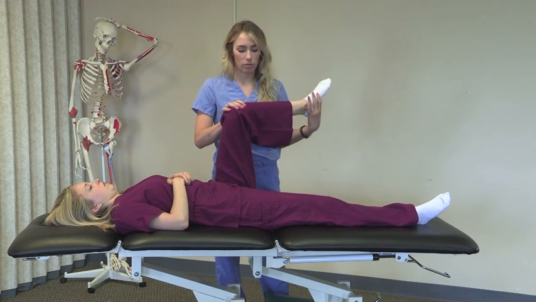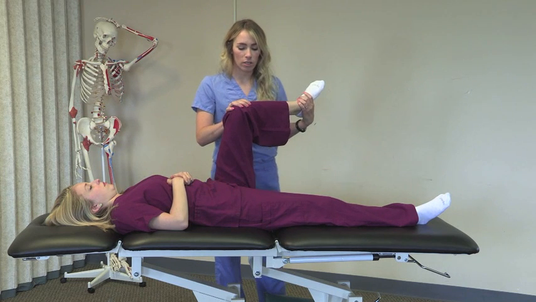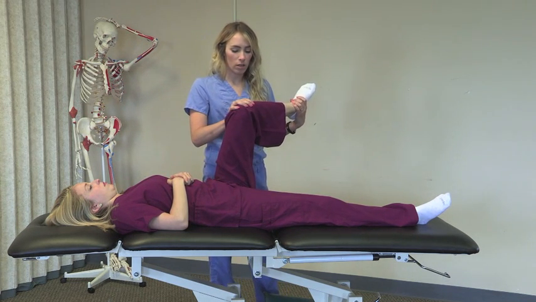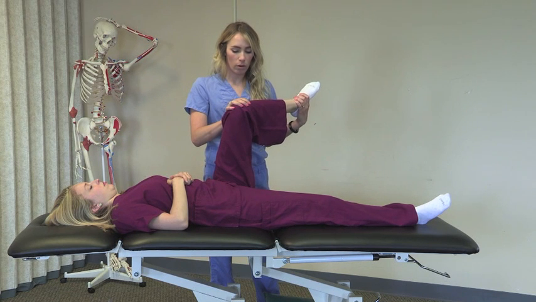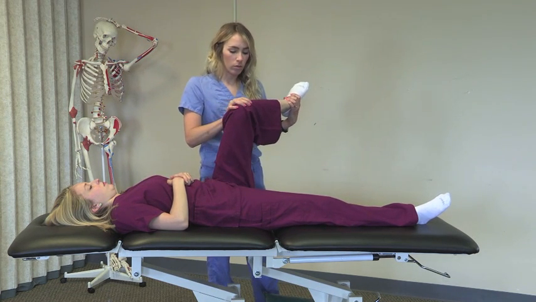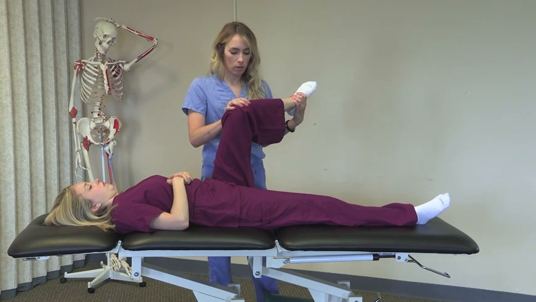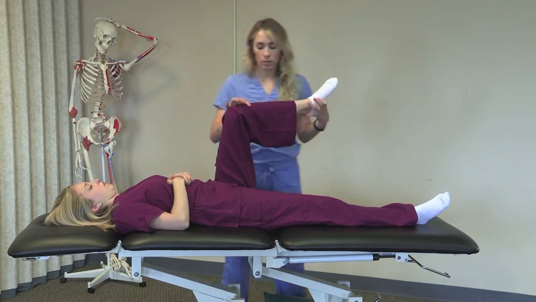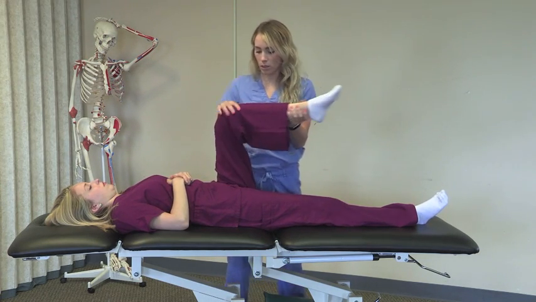Then I'm going to have her relax, take her farther into that restriction of internal rotation, and then resist me for 3, 4, 5, and again, and relax. And then we would reassess.